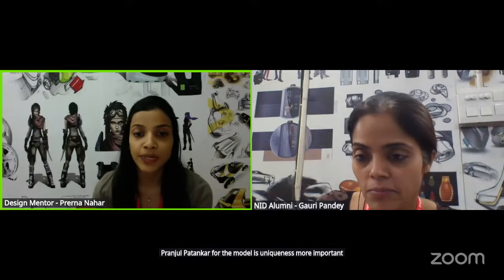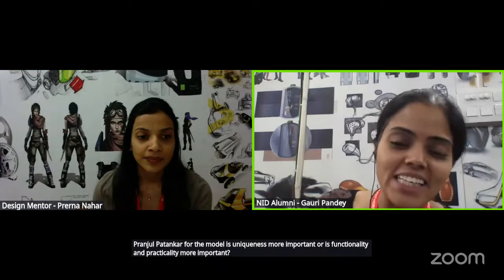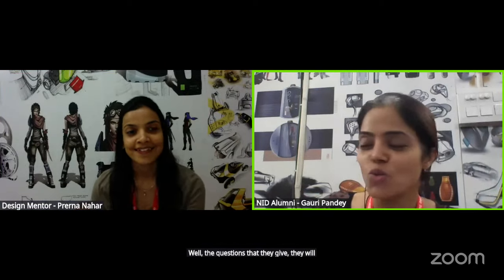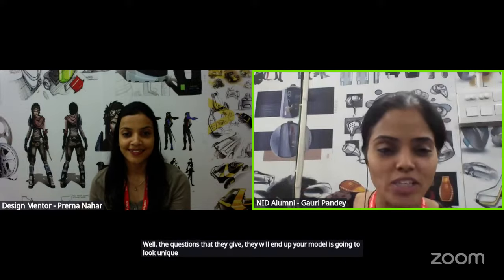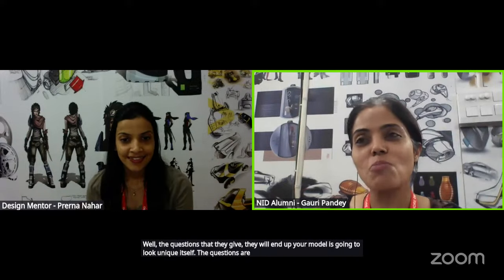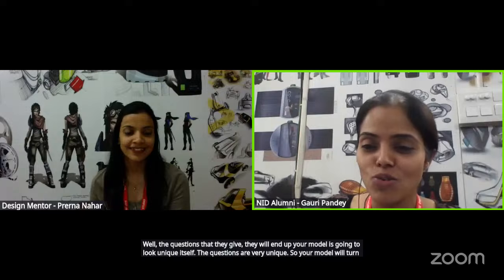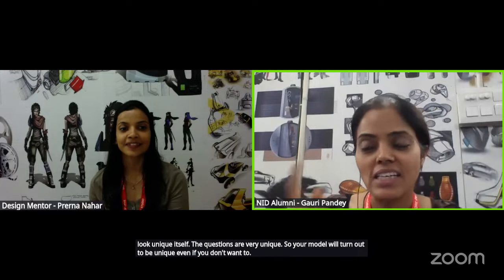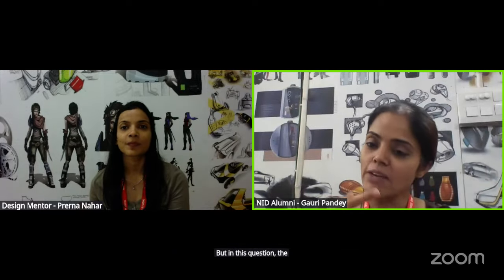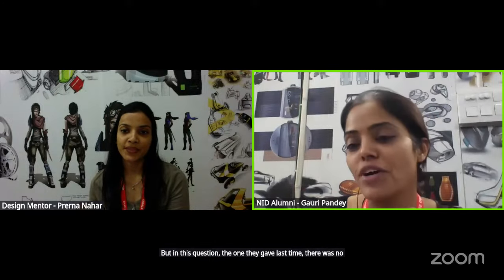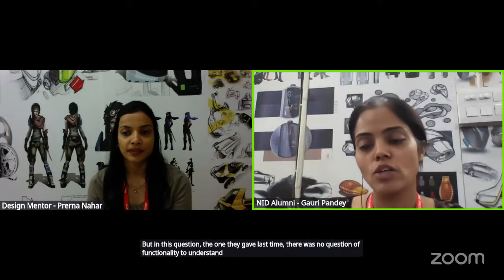Pranjal Patankar asks, for the model, is uniqueness more important or is functionality and practicality more important? Well, the questions that they give are very unique, so your model will turn out to be unique even if you don't want to. But in the question they gave last time, there was no question of functionality. It's very important, children, that you understand the task.